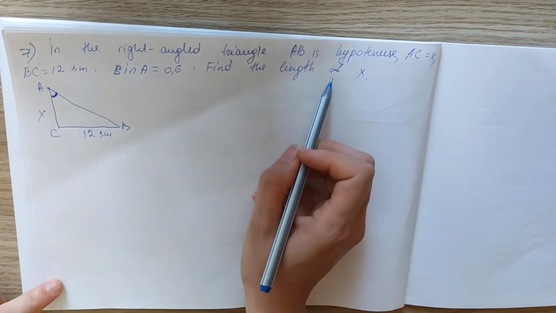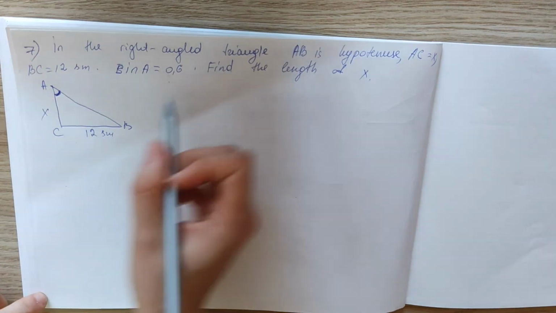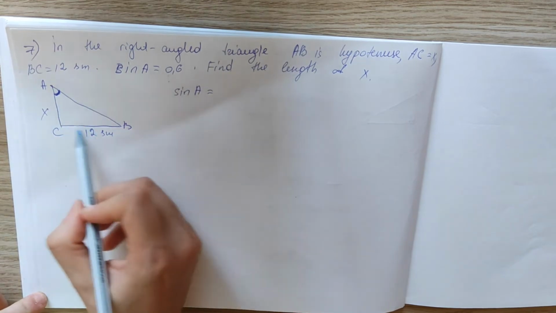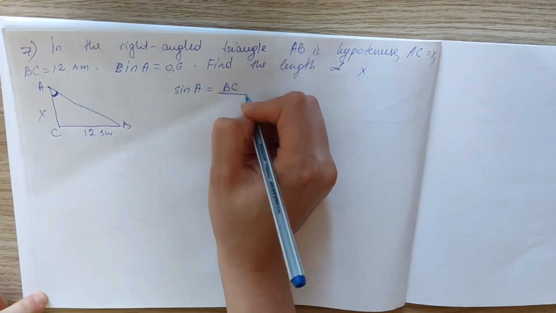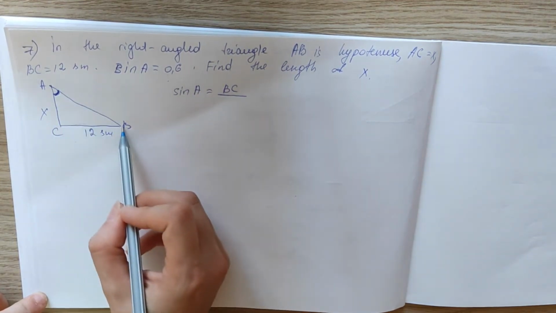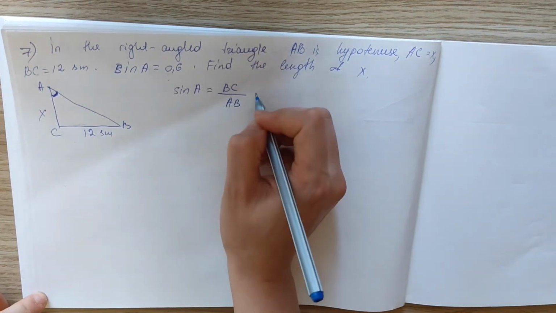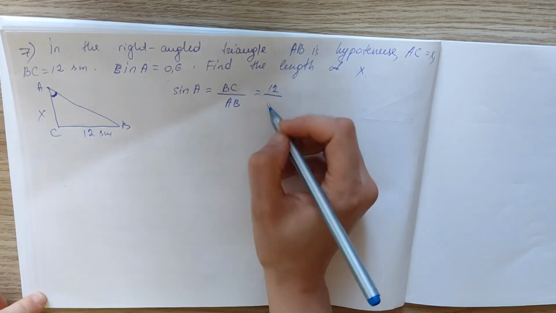Find the length of x. How do we find it? We know that sine A is equal to BC over the hypotenuse, AB. So, we know that BC is 12, but we don't know AB.